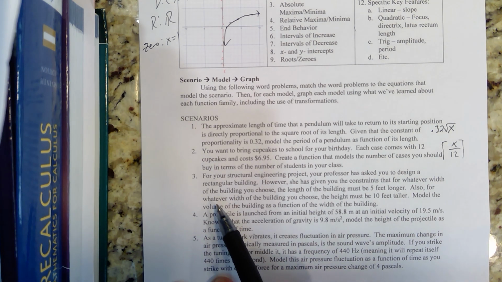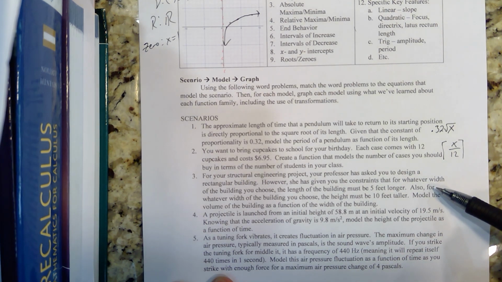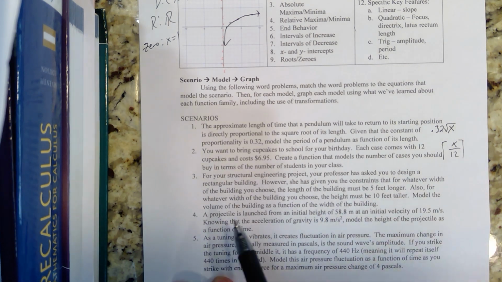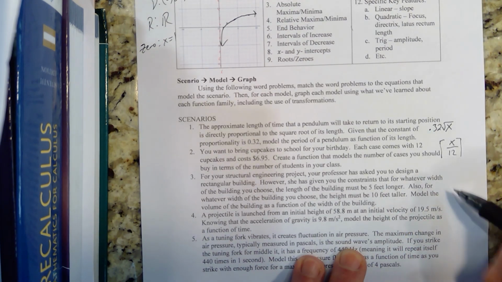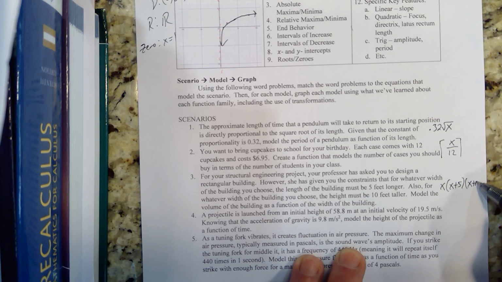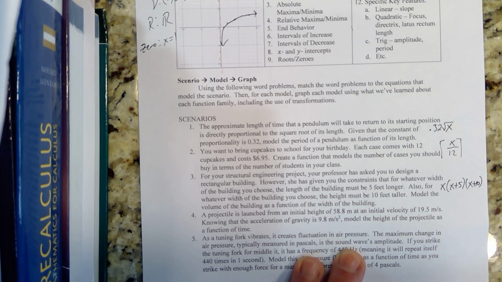All right, question number 3. Okay, here we're talking about the volume of a rectangular building, or in other words, a rectangular prism. Volume is, of course, length times width times height for a rectangle. So 5 feet longer, 10 feet taller, we have this relationship where we have one length, we have another one that's 5 feet longer, we have another one that's 10 feet. So there we go, looks like a nice polynomial.